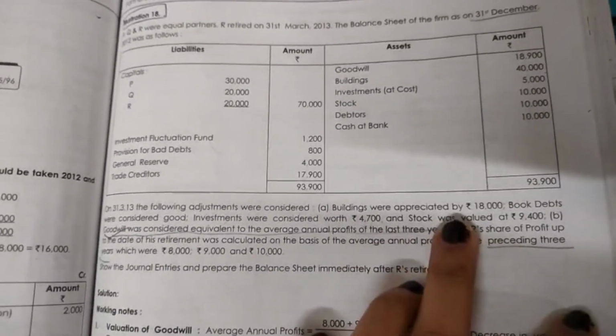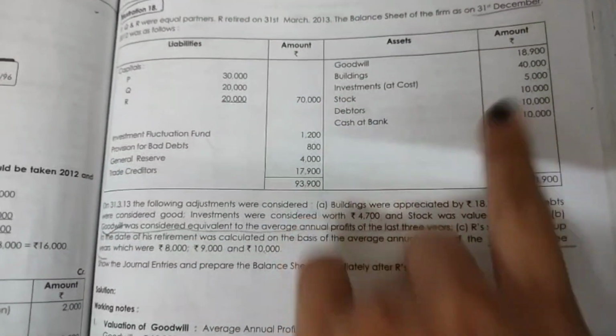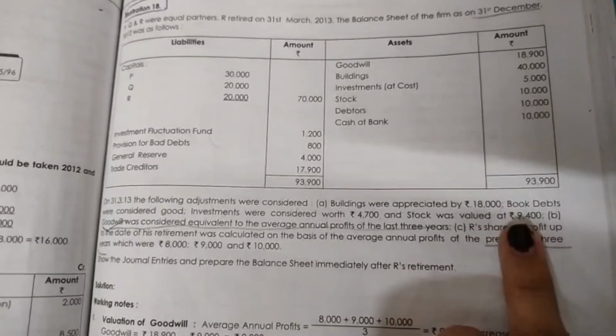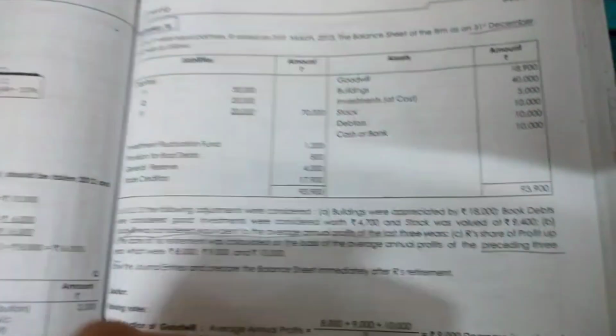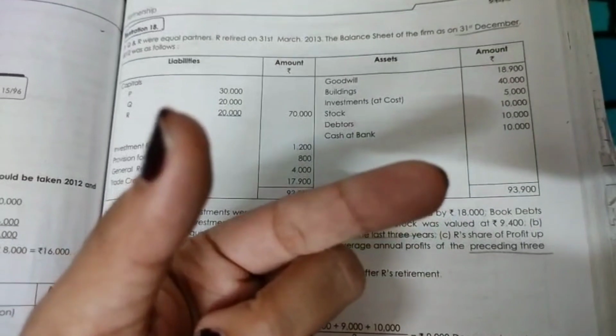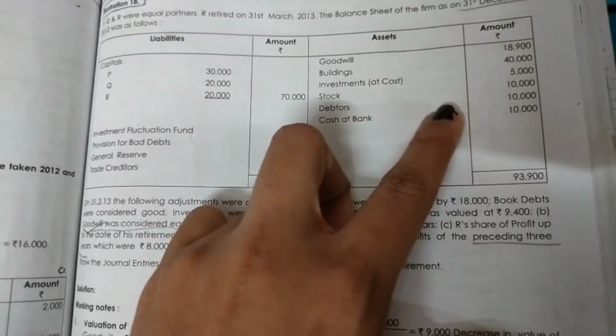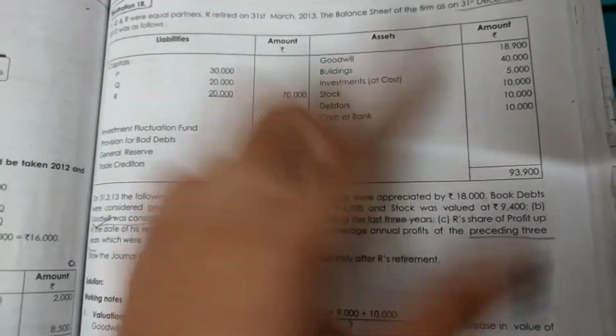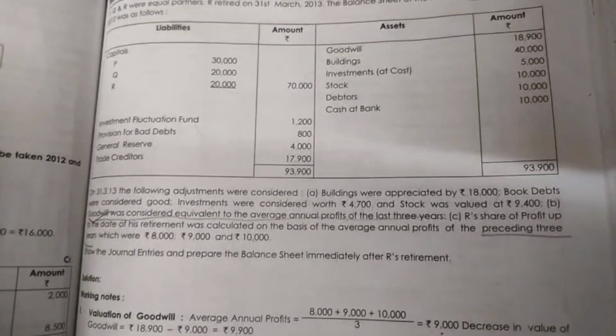Next is stock. Stock is of rupees 10,000 and it is valued at 9,400. That is, 10,000 became 9,400, so that difference amount should be shown. The difference amount will be rupees 600, right? That should be shown in the revaluation account. So that's it, I guess, right?